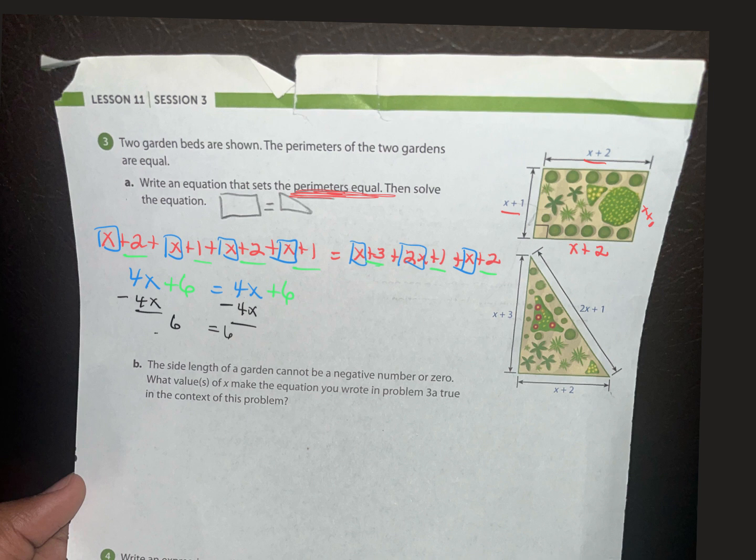And then if you subtract 6 from both sides, I guess that's what they want you to do. So that it'd be 0 on both sides of the equation. So 0 equals 0. Then it said the side length of the garden cannot be a negative number or 0.